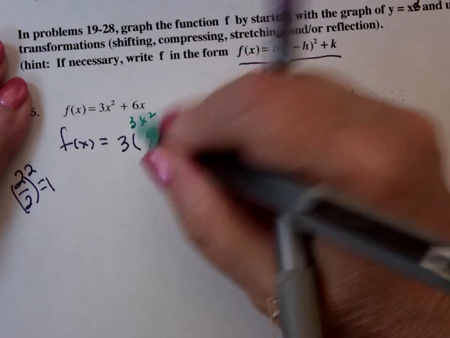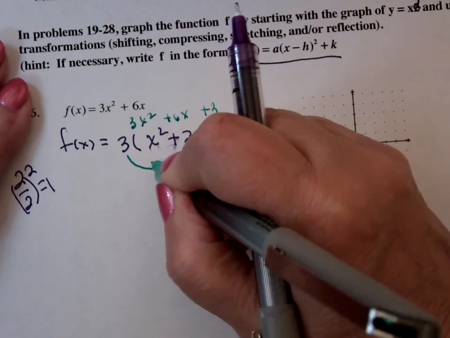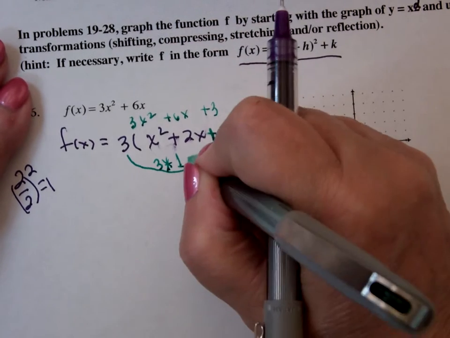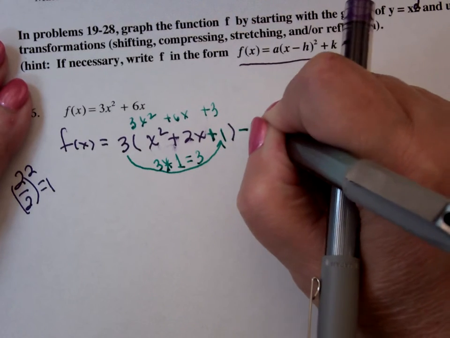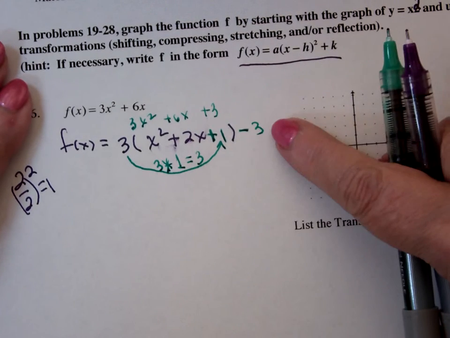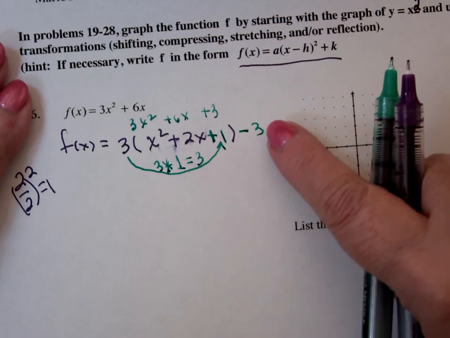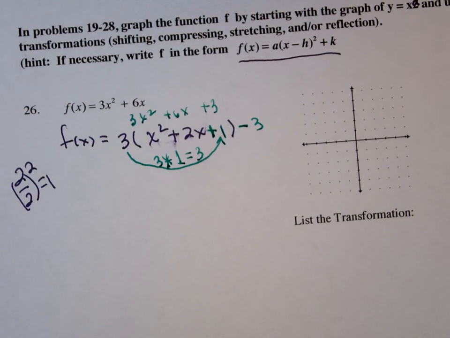Now what I normally do is I would take 3, multiply it times what I put in. So 3 times 1 is 3. Then I remove it. So if this is a plus 3, I subtract 3. If this were a minus 3, I would add 3. Because if I remove parentheses, I need to get back to the original.